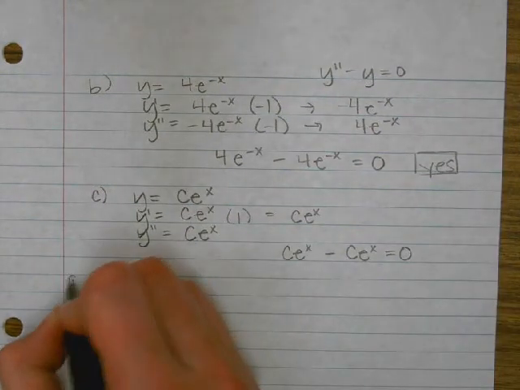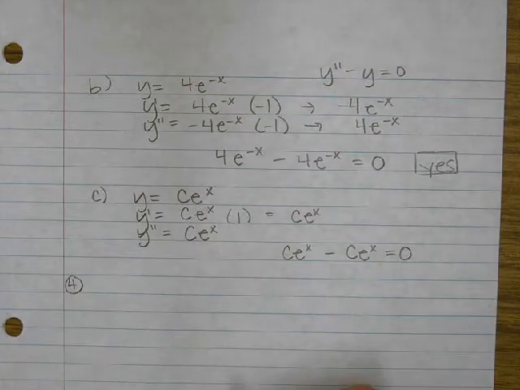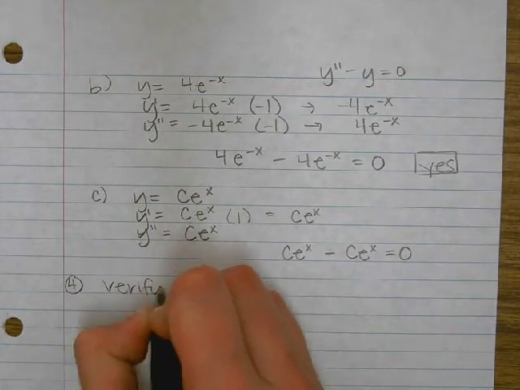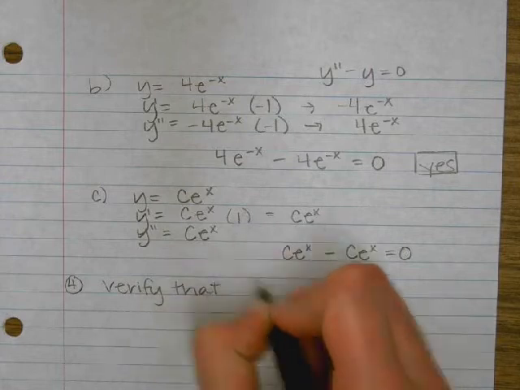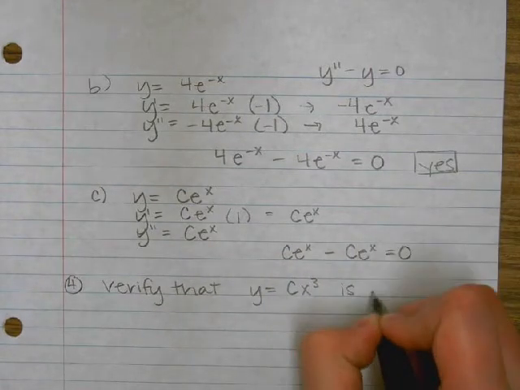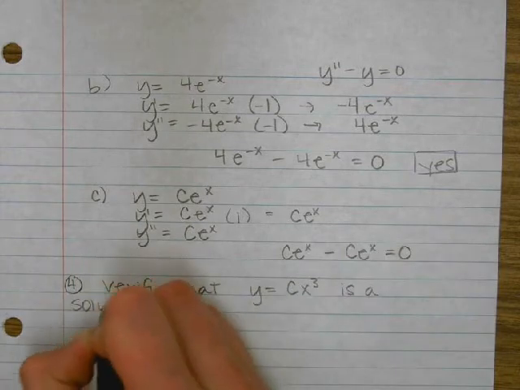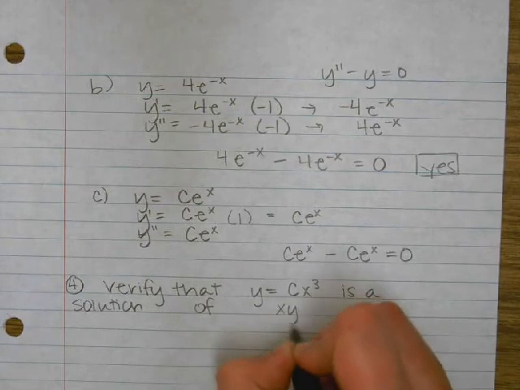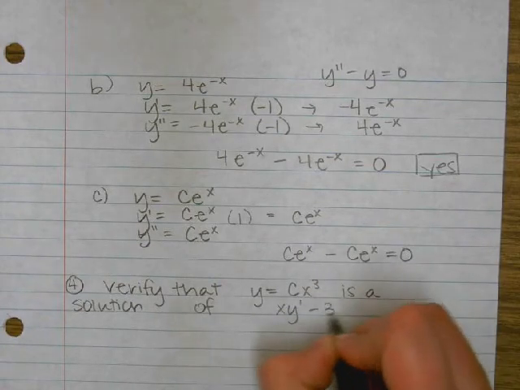Okay, we'll do one last one and then call it good. So we're going to verify that y equals cx to the third is a solution of the differential equation x y prime minus 3y equals 0.